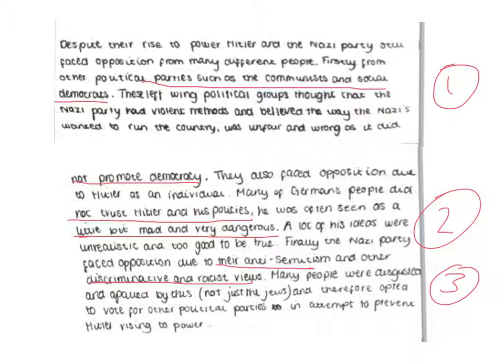But obviously you need to be careful of time. So I hope that's helpful in reviewing your answer and seeing what you could have included to maybe just improve and push your marks a little bit further up.